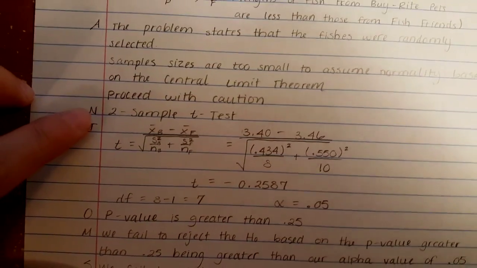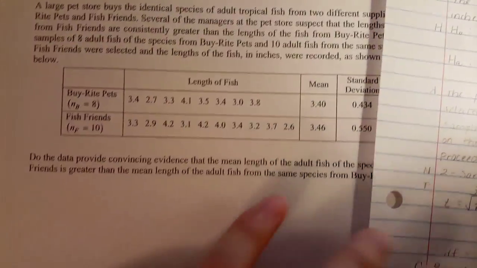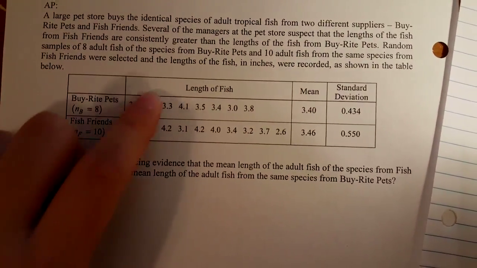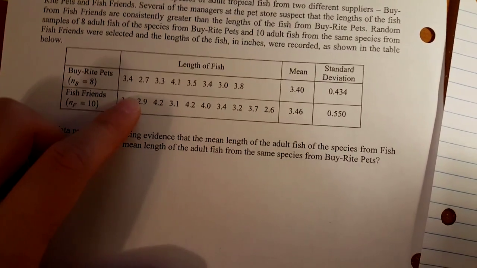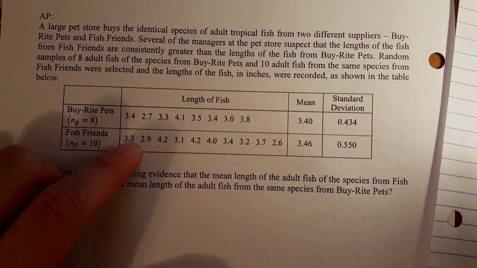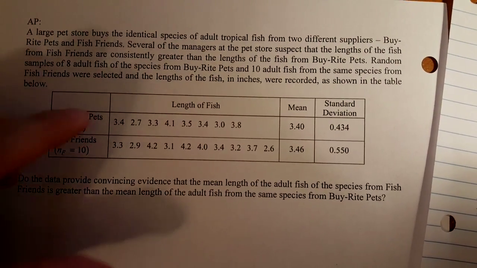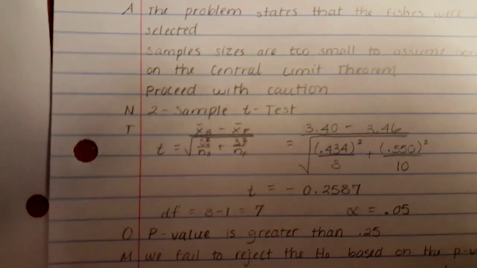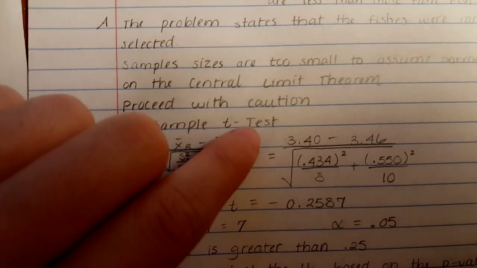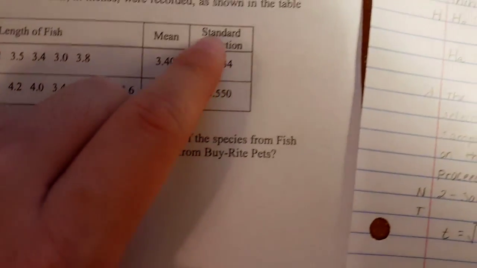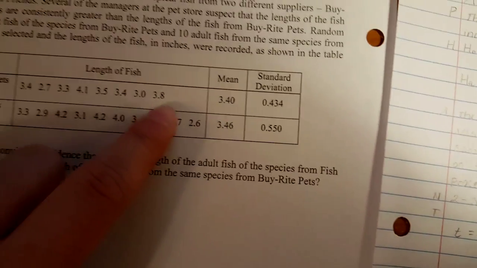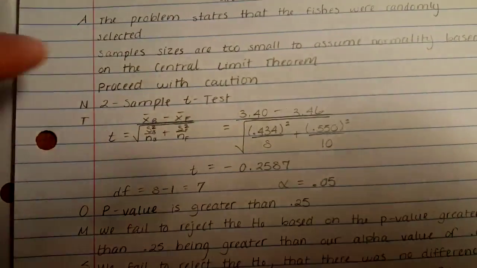So, the N, which test do we use? Well, it gives us 2 samples. And this time we can't use the matched pairs because they're 2 different samples. So we're comparing 2 different samples, and therefore we're using the 2-sample t-test because the standard deviation comes from the sample, not the entire population.